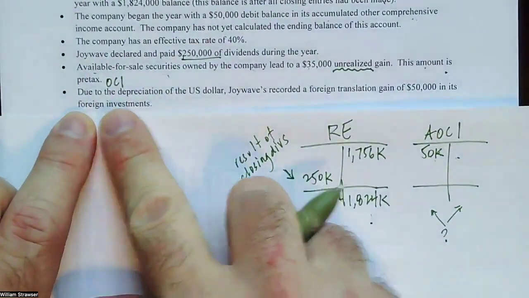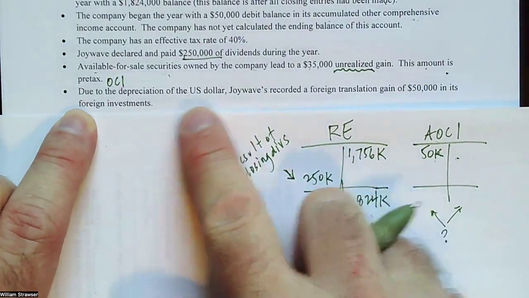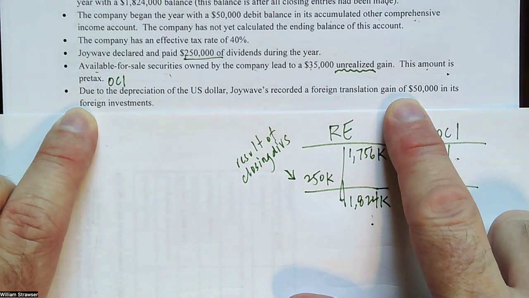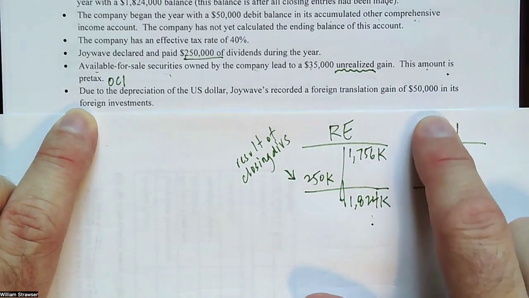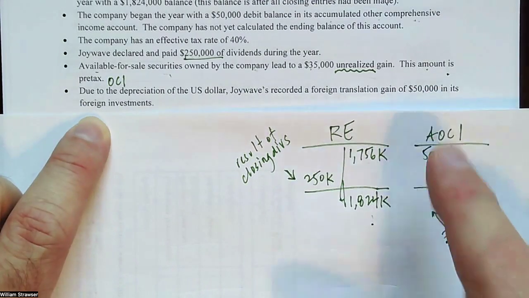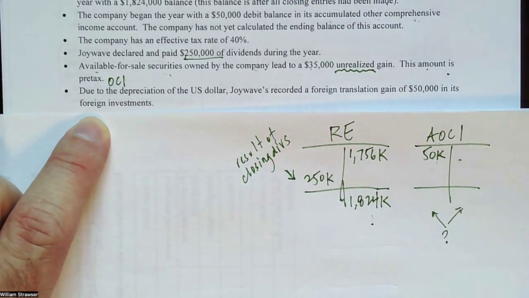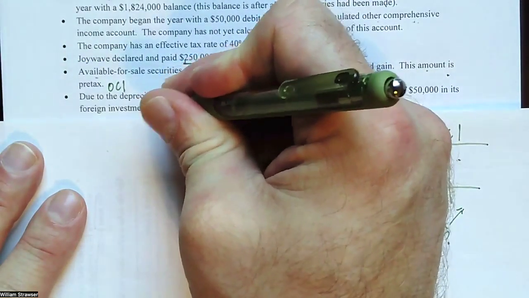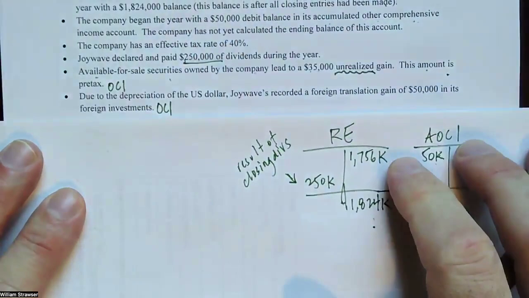And then it says, due to the depreciation of the US dollar, Joywave recorded a foreign translation gain of $50,000 in its foreign investments. So as the dollar weakens against a foreign currency, the value of that foreign currency is more than it was against the dollar prior to the weakening. So this results in a gain. Also one of those OCI gains we have.